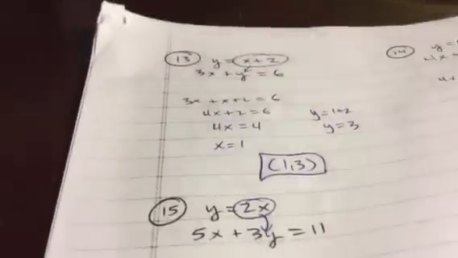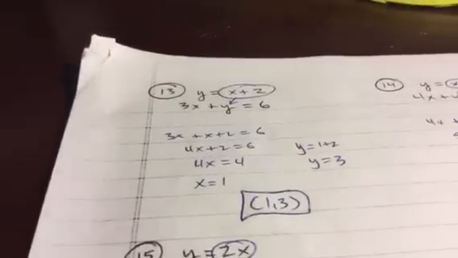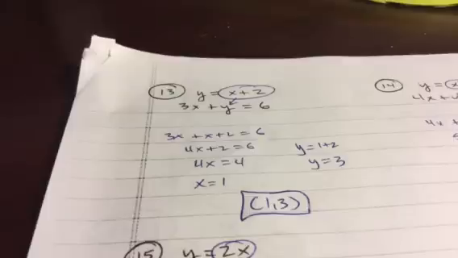All right. Next page, folks, a little different. Here, we're still using substitution. I know what y is, so I'm going to plug x plus 2 in for y in the second equation. All right, that gives me 3x plus x plus 2 equals 6. Add my x's, 4x plus 2 is 6. Subtract 2 from both sides, 4x equals 4. X is 1, plug 1 in for x to get y equals 3.